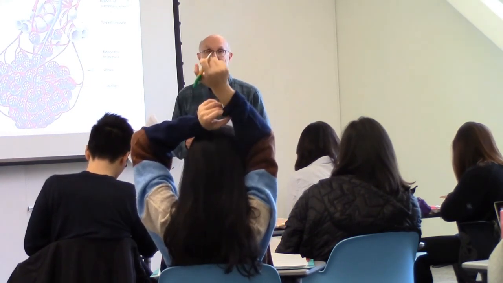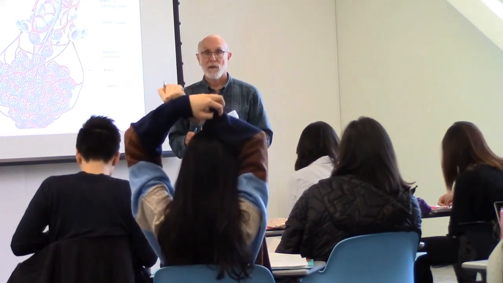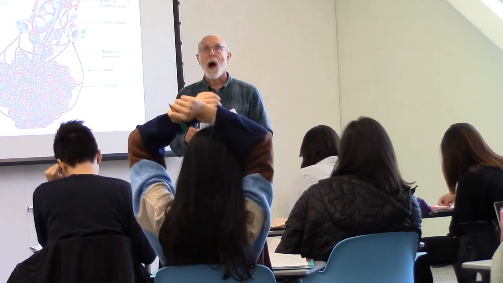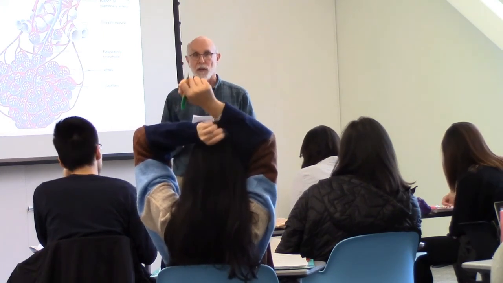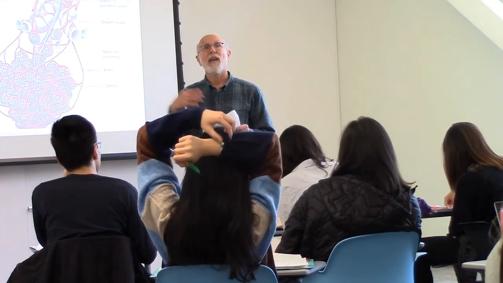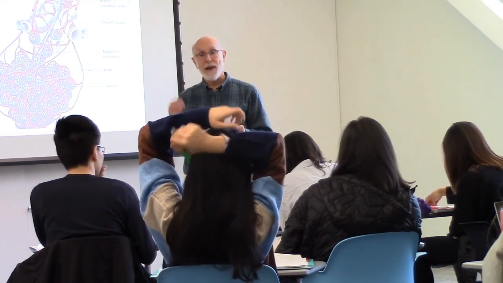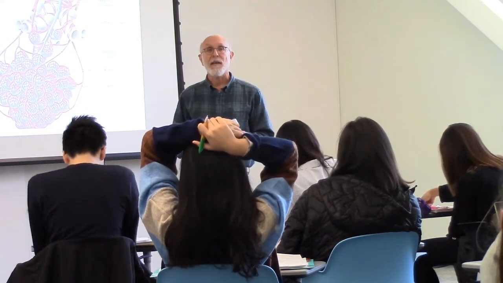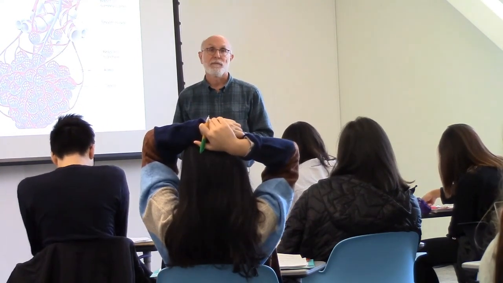Oxygen has a higher affinity for hemoglobin than CO2 under all conditions. But CO2 can bind to hemoglobin, and in fact, the binding of CO2 to hemoglobin decreases the affinity of hemoglobin for oxygen.